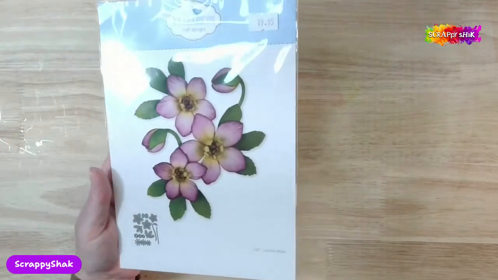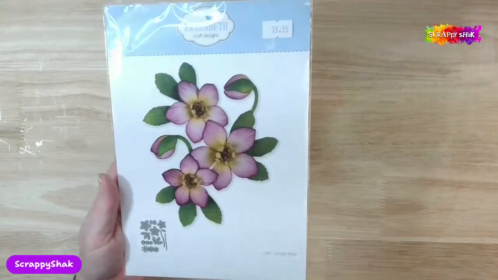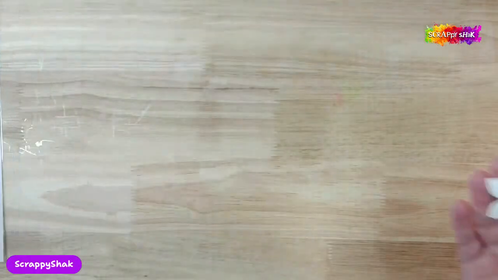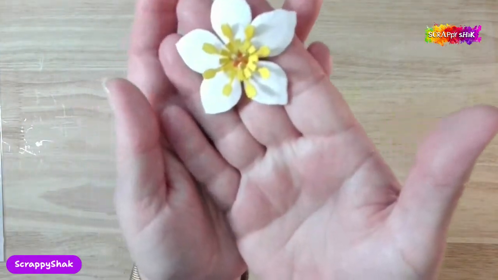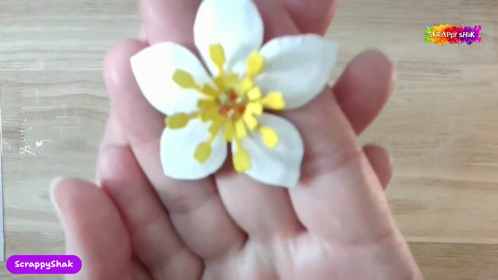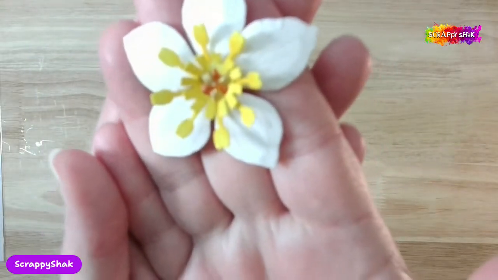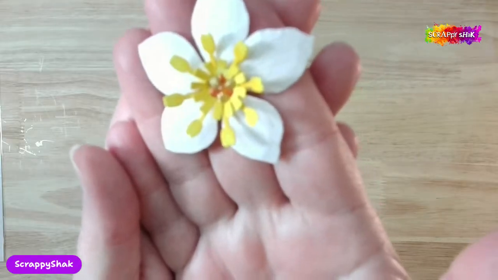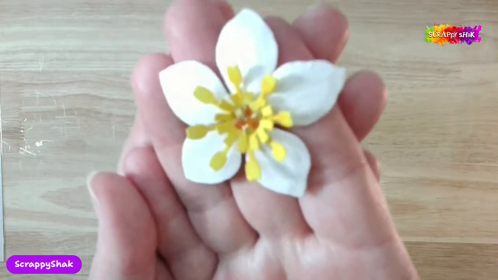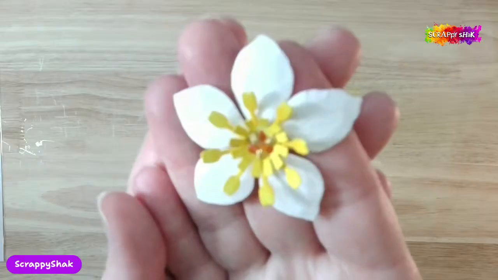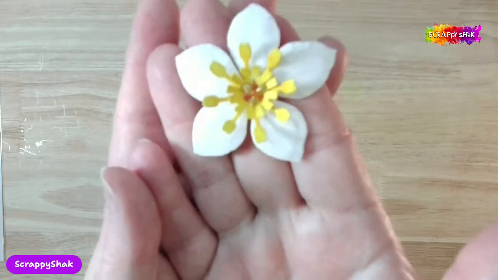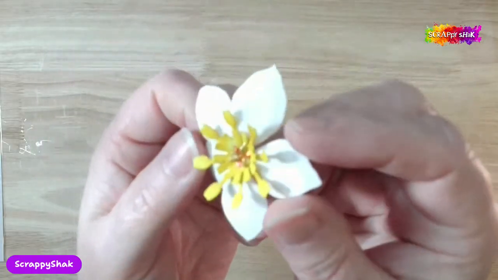All right, so I want to show you some things for starters. You can make these any color you want. Just because the ones on the package are purple and yellow doesn't mean you have to make yours yellow. I made this one in white with the yellow center. In the very center of the center, I've added a combination of Ranger Liquid Pearls and Nuvo Drops, just to make the little extra dots in there. And then I've got them really shiny.